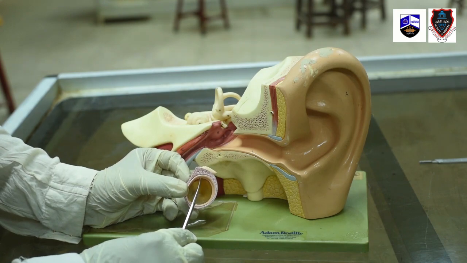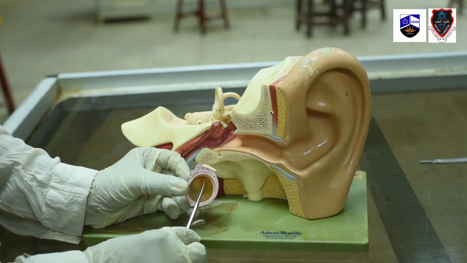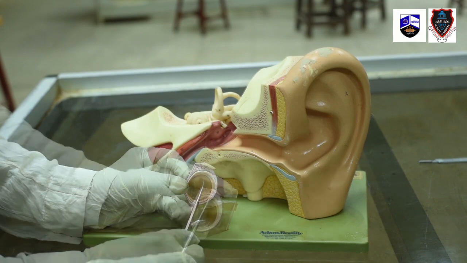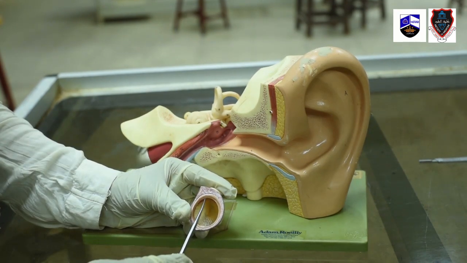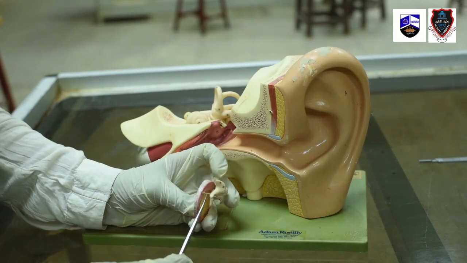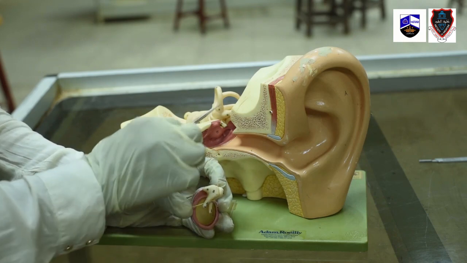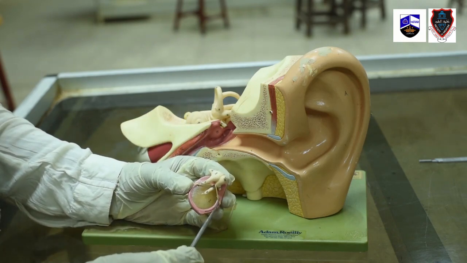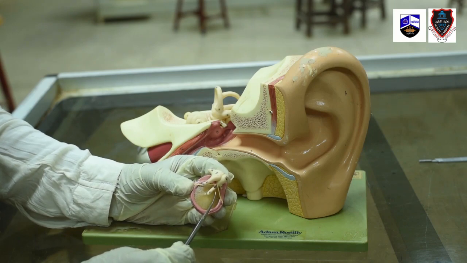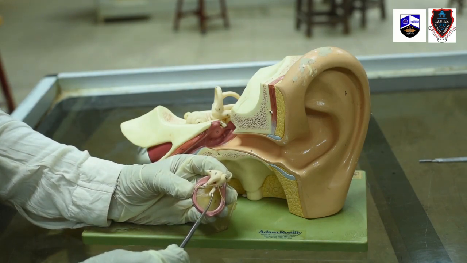Here, it has anterior and posterior malleolar folds. The anterior and posterior malleolar folds attach posteriorly at the middle ear to the handle of the malleus bone, which is here.